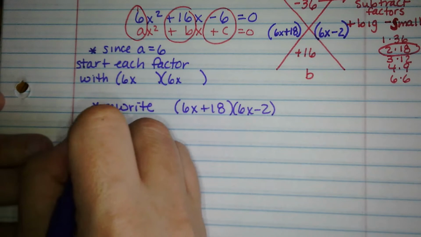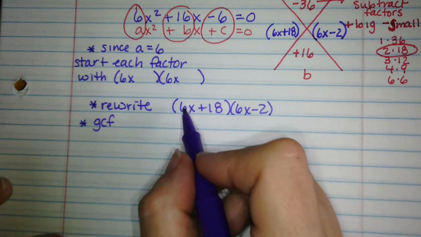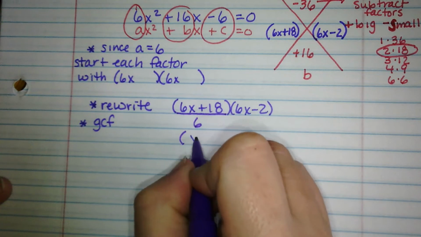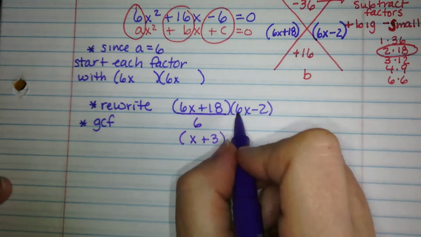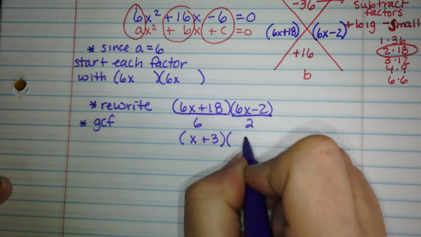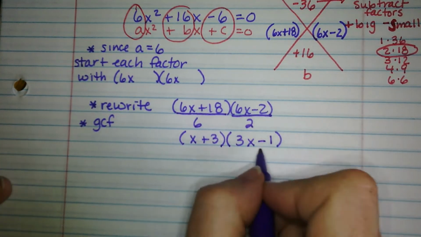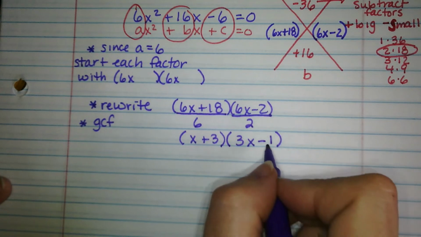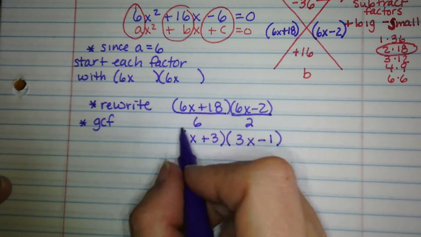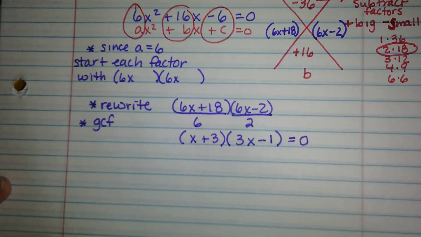And then we have to GCF each parenthesis and see if we can divide by something. The biggest number that divides into 6 and 18 is 6. So we divide by 6, and that gives us x plus 3. The biggest number that divides into 6 and 2 is 2. And that gives us 3x minus 1. And this is our factor pair. So this is not our final answer, but this is what we need to set equal to 0.